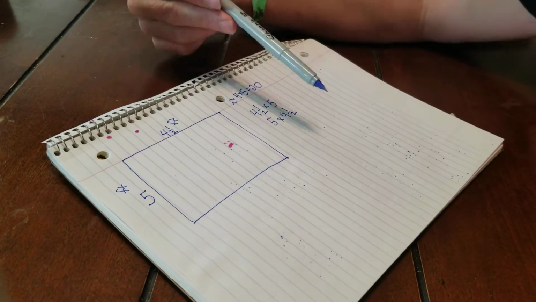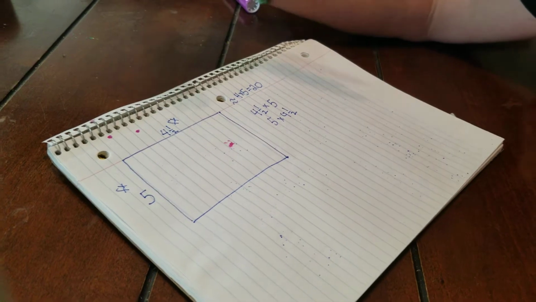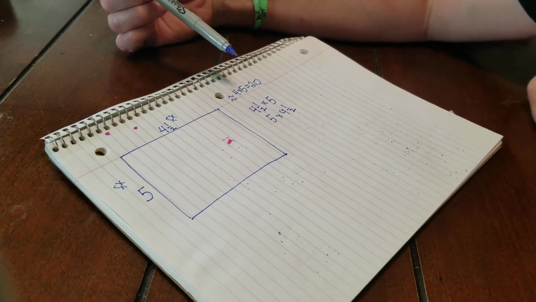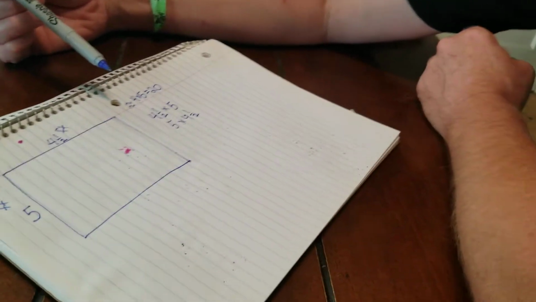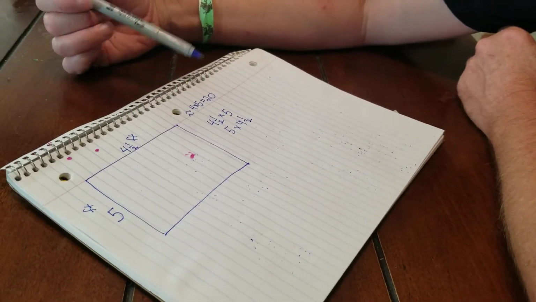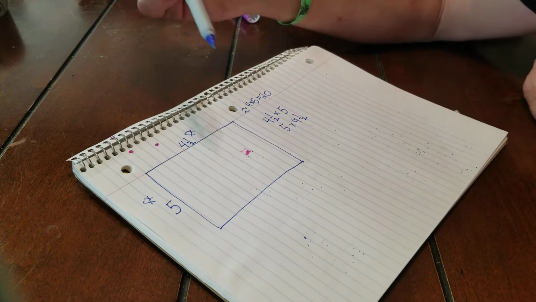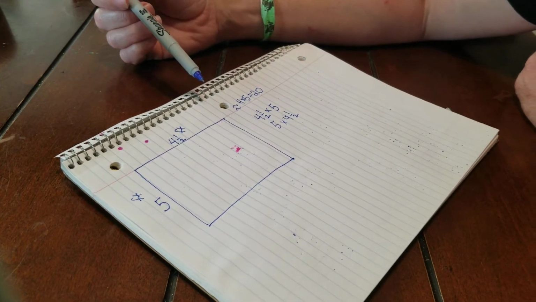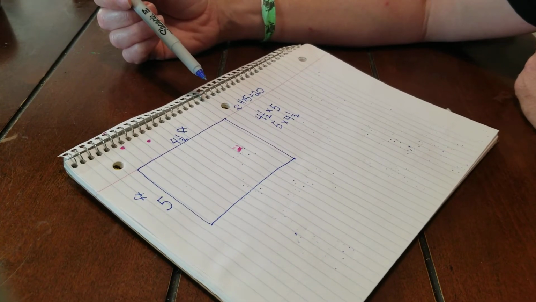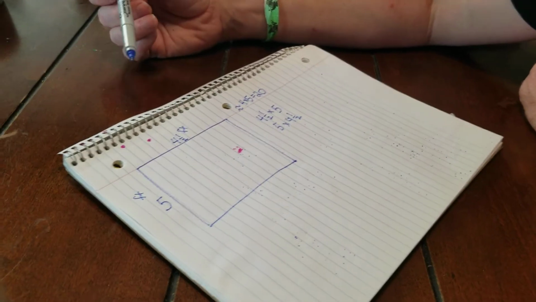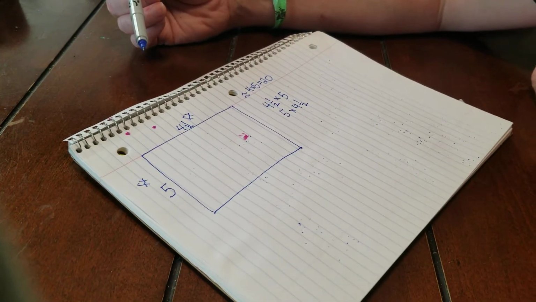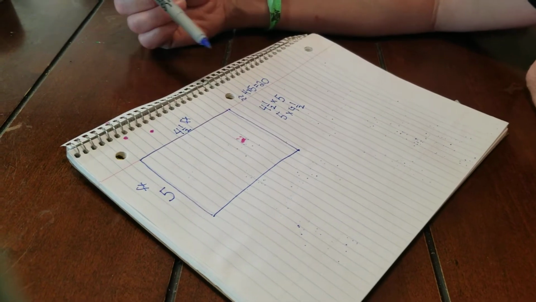But I want you to do this whole thing, write it down, and take a couple of minutes at it. See if you can figure out what you think the amount of square feet is. Pause the video, do that, and then come back when you feel like you've got something, even if you're not feeling sure. Okay? All right, I'll be here.